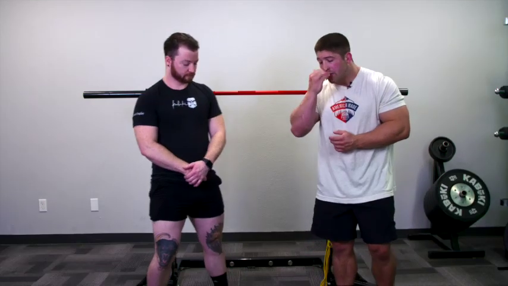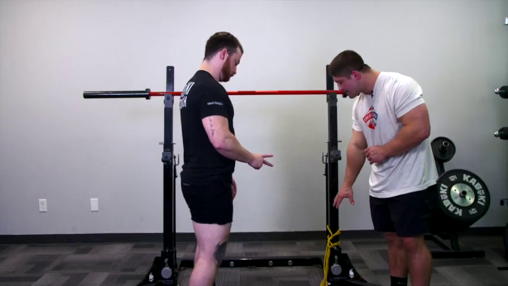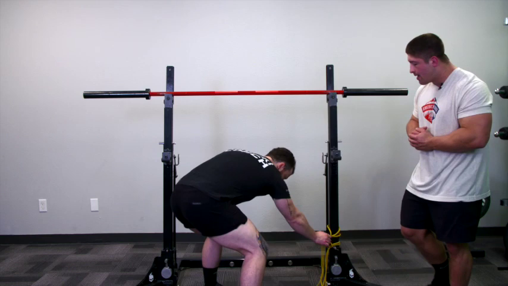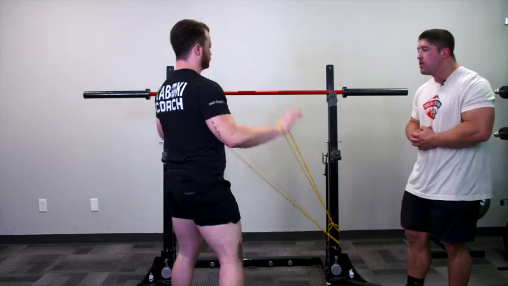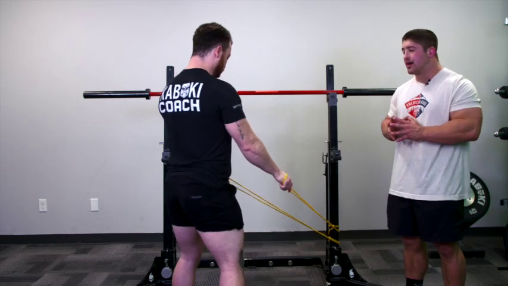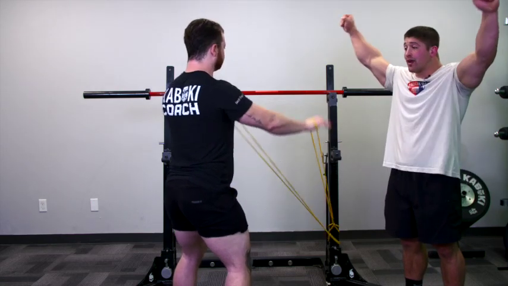So what Connor's going to do, first off, you can notice we have a 2-band setup here. Connor's going to go ahead and grab each individual band with one hand, walk back just a hair, and get into his normal squat stance. From here, he's going to get into an overhead squat position.